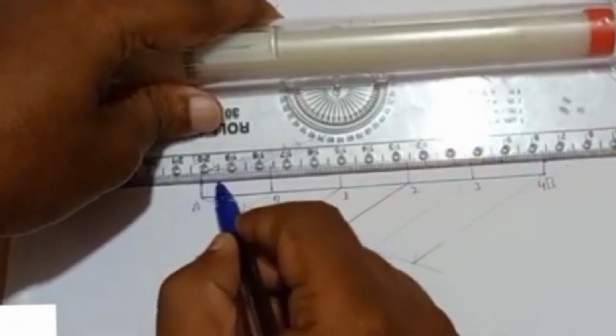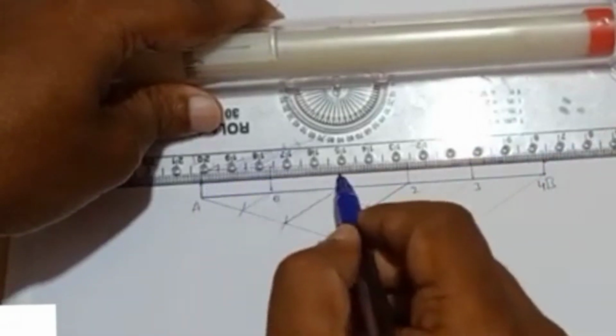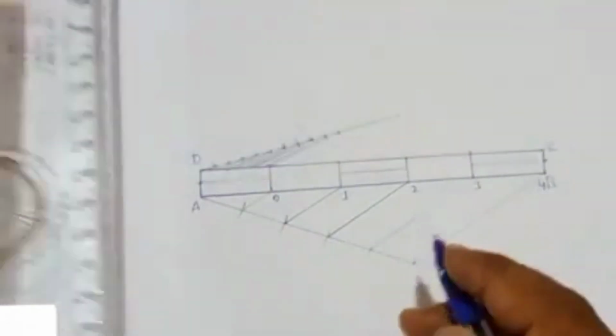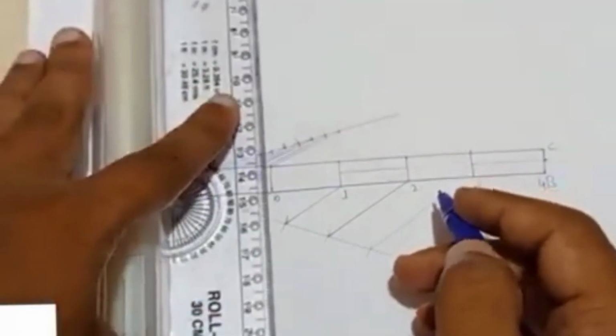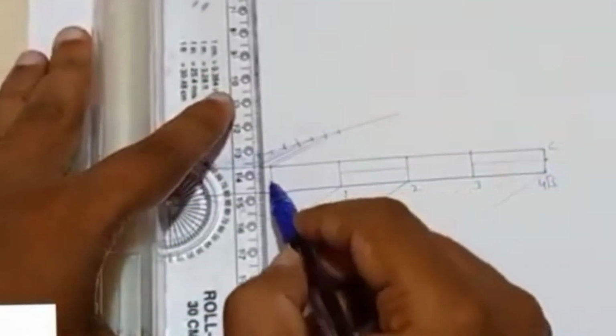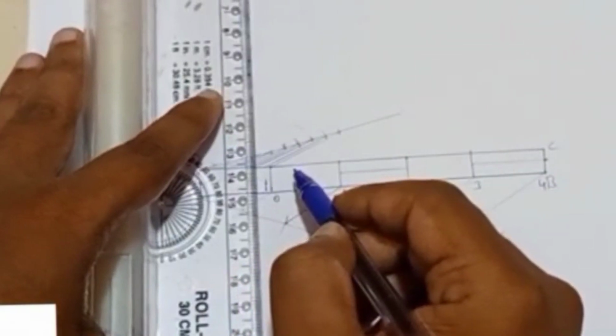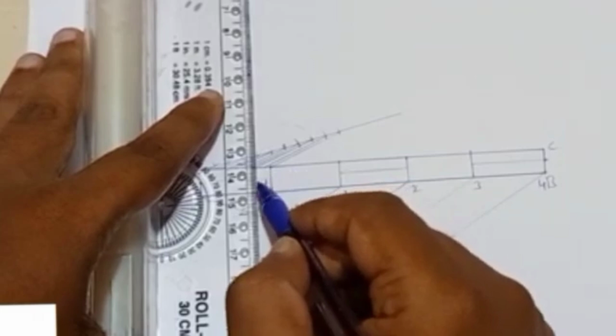In order to show 1 meter, 2, 3 and 4, we show them in the 1 division. We have cut the equal divisions, right? We draw the vertical lines to show 1 meter, 2 meters, 3 meters, like that.